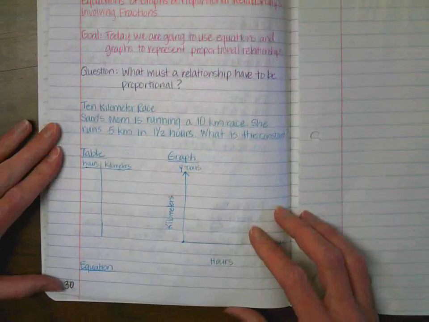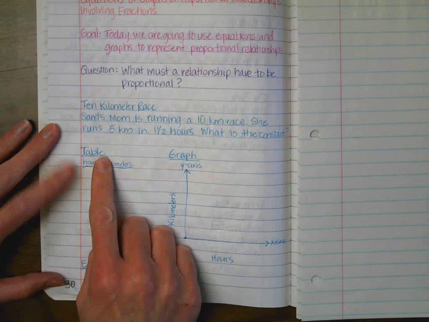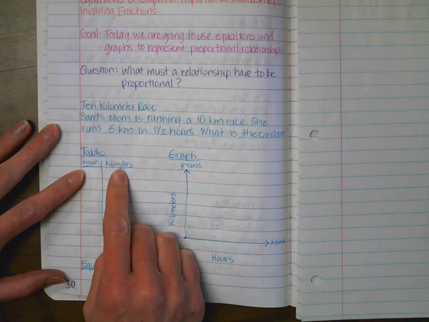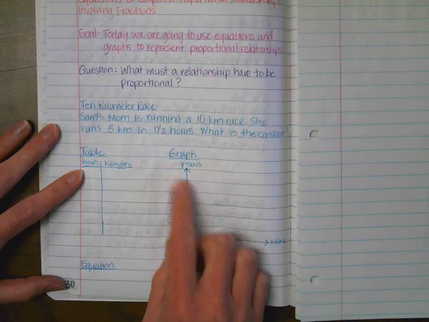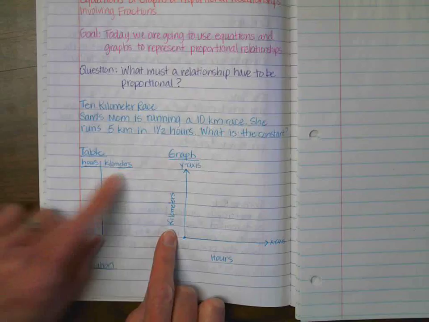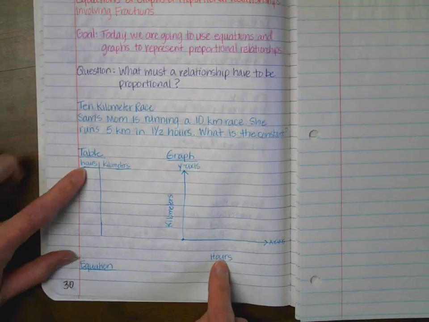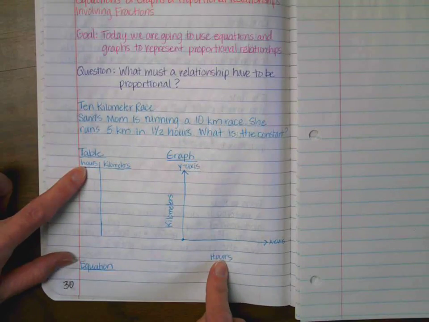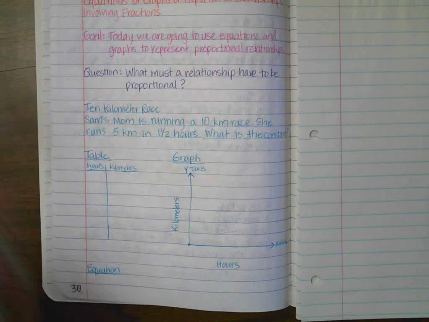And the way that I would like you to do this is I would like you to make a table where you have hours per kilometers. I would like you to build a graph where the y-axis is kilometers because it's the y, and the x-axis is hours because it is the x. Okay, and then we're going to come up with an equation.